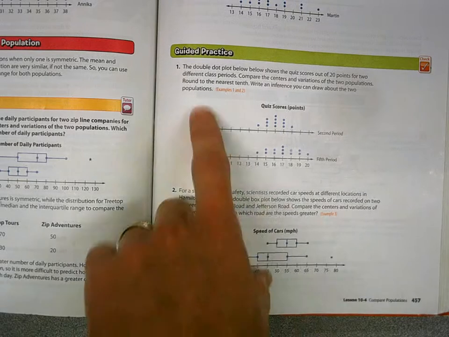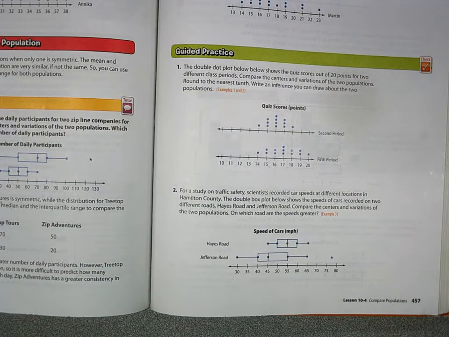Number 1, let's close read this. It says, The double dot plot below shows the scores out of 20 points for 2 different class periods. Compare the centers and variations of the 2 populations. Round to the nearest tenth. Write in. You can draw conclusions about the 2 populations. First off, have we looked at dot plots yet this year, in another lesson? Okay, so it's quite easy.